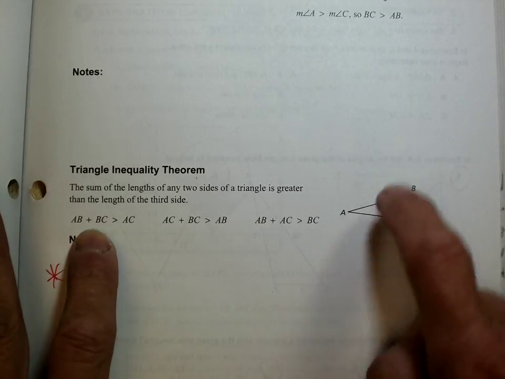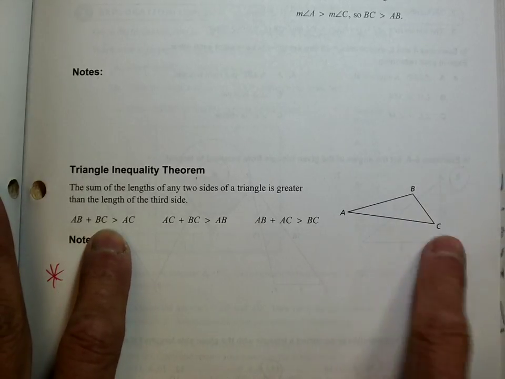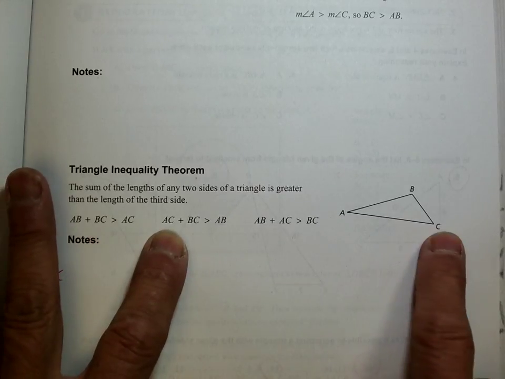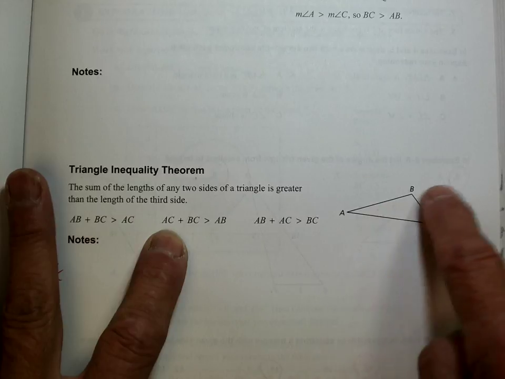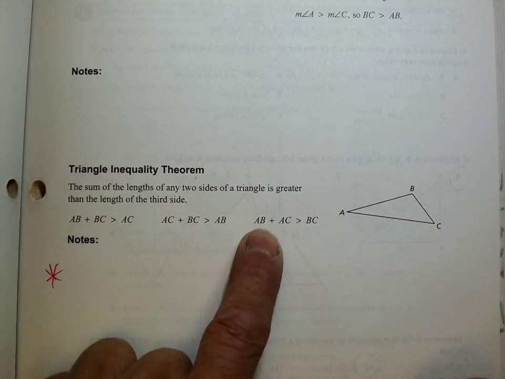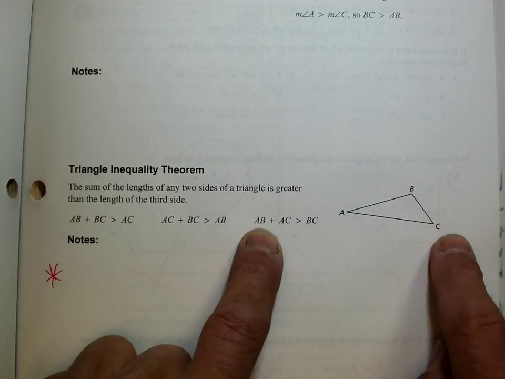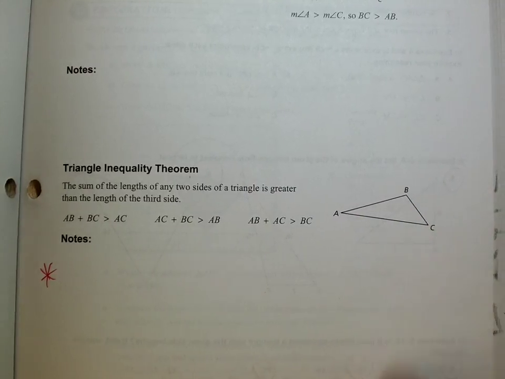So they say AB plus BC must be greater than AC. That makes sense. It has to be, right? Or AC plus BC must be greater than the third side, right? Has to be. Or AB plus AC must be bigger than the third side, okay? If that occurs, a triangle will exist, okay?